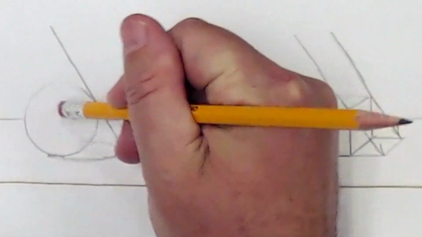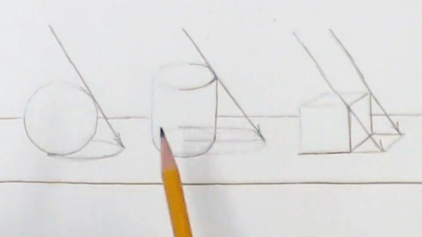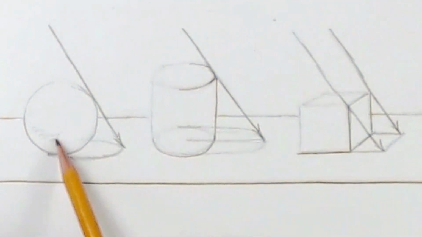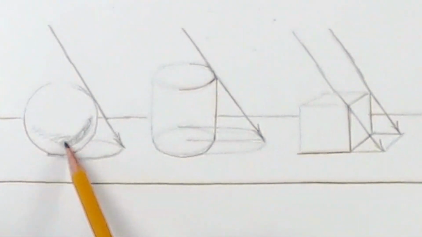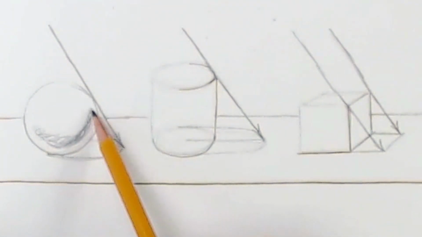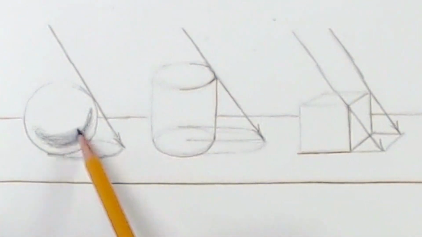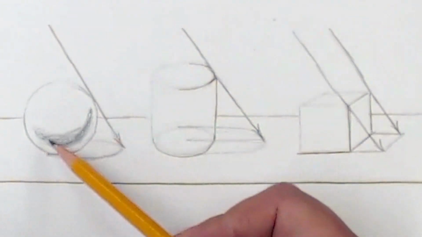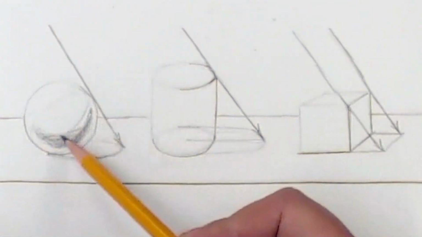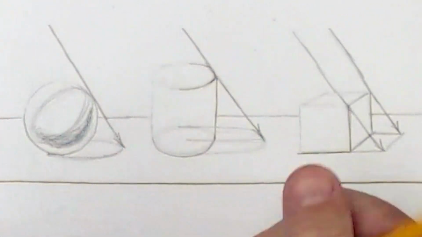Okay, so we've got the light coming down, let's say on this sphere. So we'll go ahead and we'll just do our little bit of shading right here, right? Start in the darkest area, because just like when we were doing that continuous value scale, there was nowhere to go but darker. So that was a nice, easy, safe place to start your values off at. And so you know that if I got my light coming down like this, basically if I was to cut that sphere in half, it was going to be like this, wouldn't it?